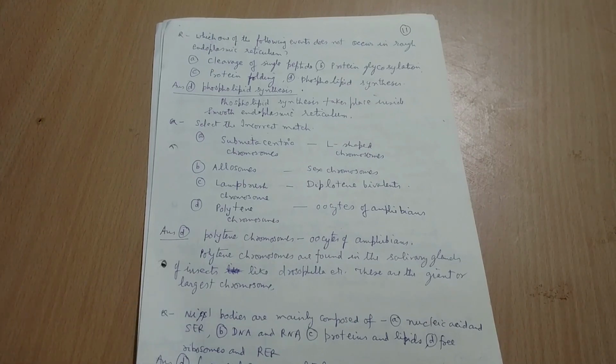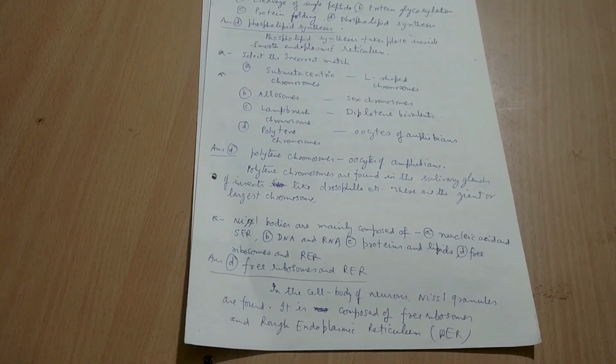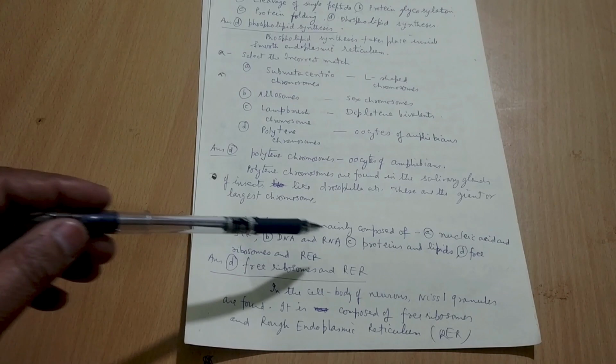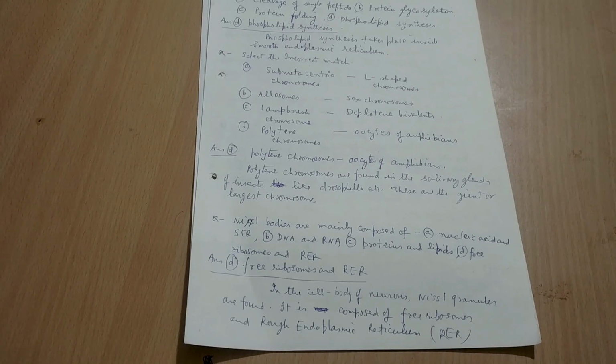Then we go to the next question. Nissl bodies are mainly composed of nucleic acid and smooth endoplasmic reticulum; DNA and RNA; protein and lipids; or free ribosomes and RER, the rough endoplasmic reticulum. The answer will be free ribosomes and RER. When we look at the cell body of a neuron, we find in the cytoplasm there are granules called Nissl granules. They are composed of free ribosomes and the rough endoplasmic reticulum, RER.